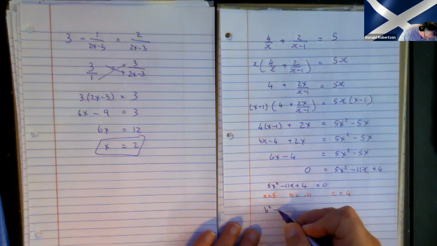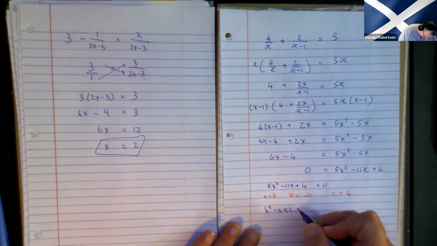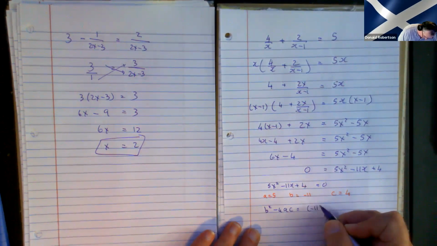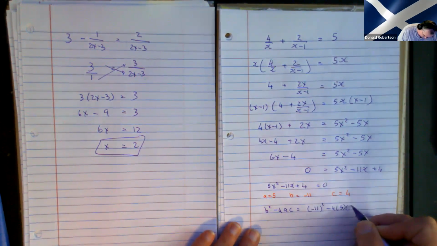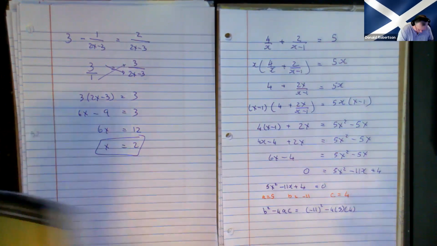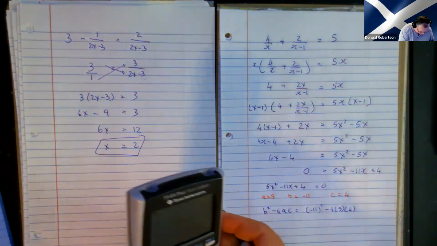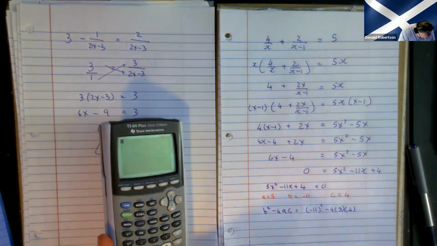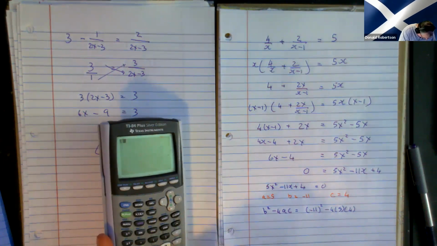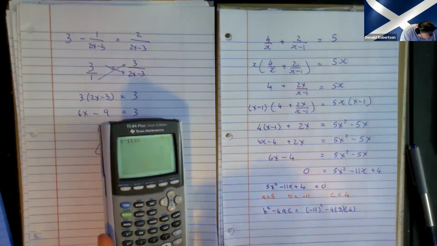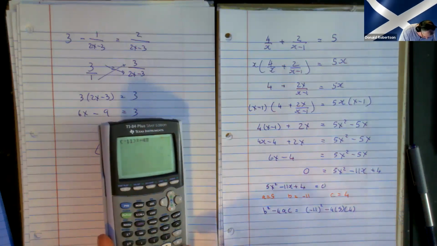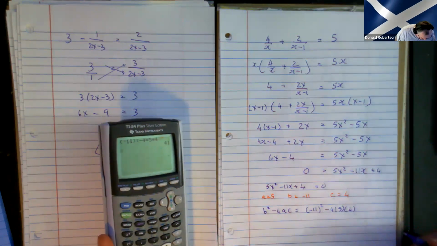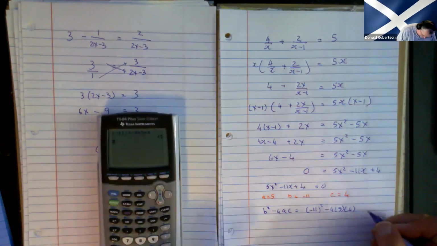So that's going to be b squared minus 4ac first. So negative 11 squared, take away 4 times 5 times 4. Let's see what we get here. We get negative, in brackets, negative 11 squared. Take away 4 times 5 times 4, and that gets me 41.